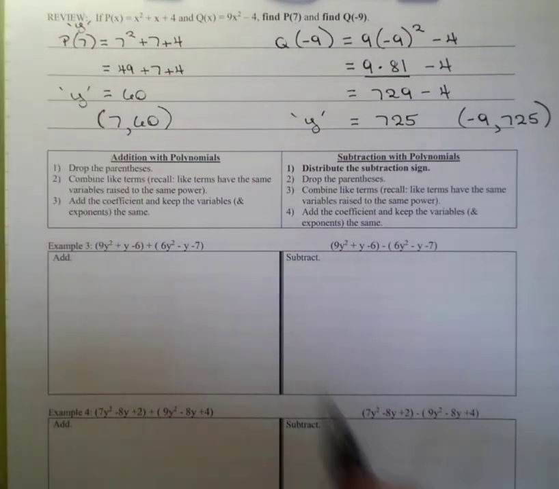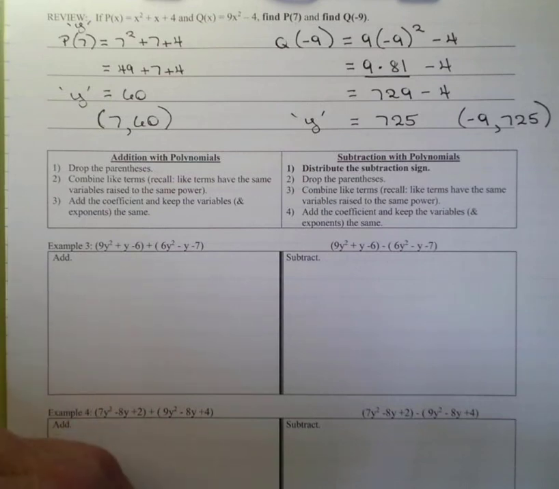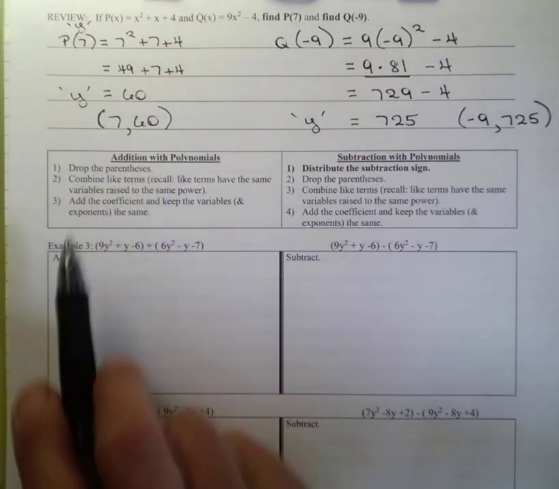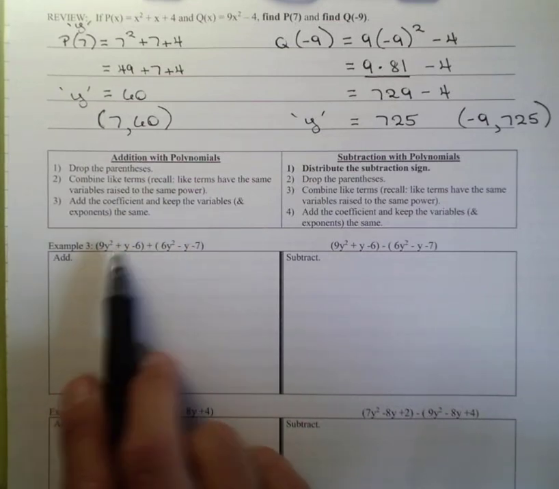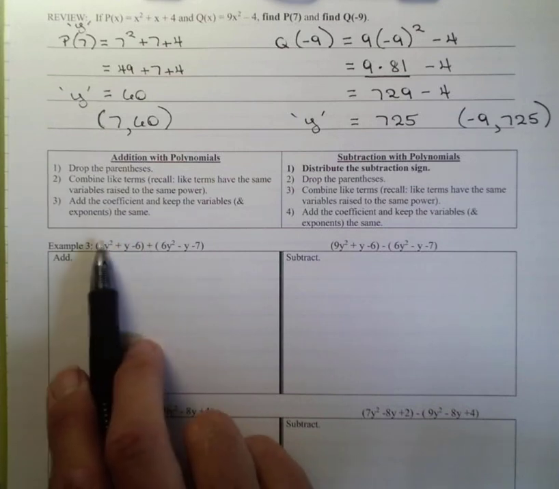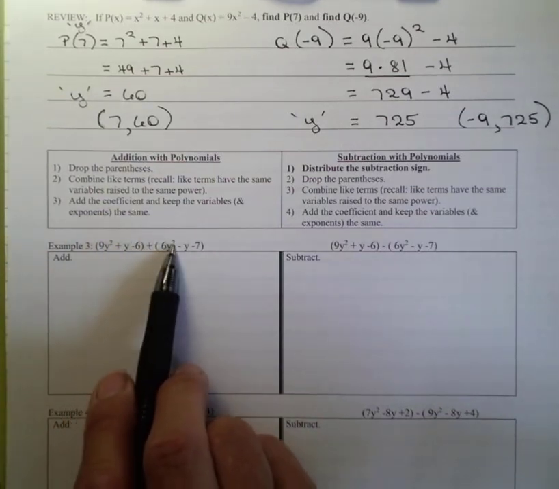Okay, let's take a look at addition and subtraction with polynomials. Now, this is multiple terms. They may have parentheses around them, they may not, but we're going to assume that if we add two polynomials, and this example is two trinomials, isn't it? If we add two polynomials, and they're both written in parentheses, we don't really need parentheses. Addition in between them, it's not going to change anything.